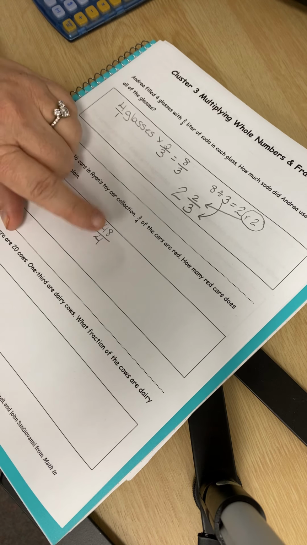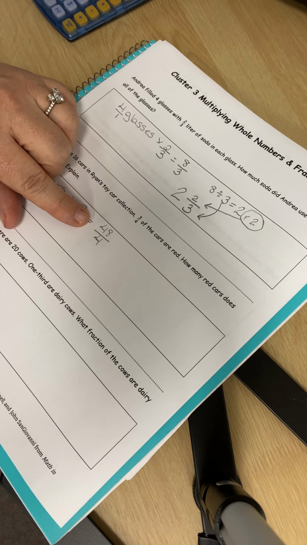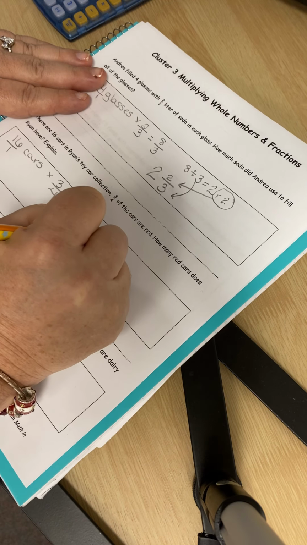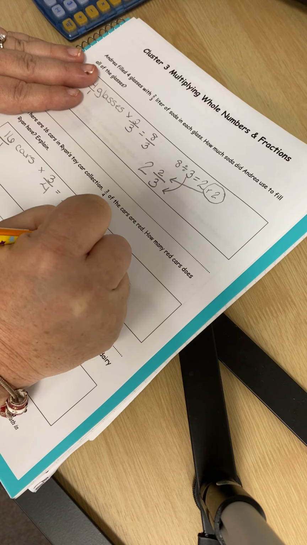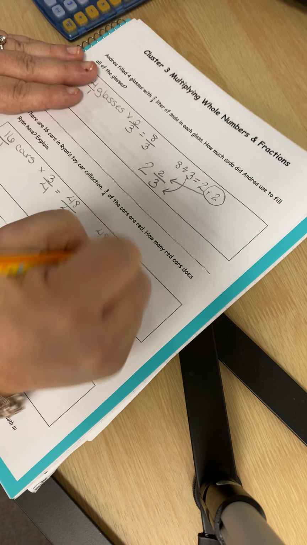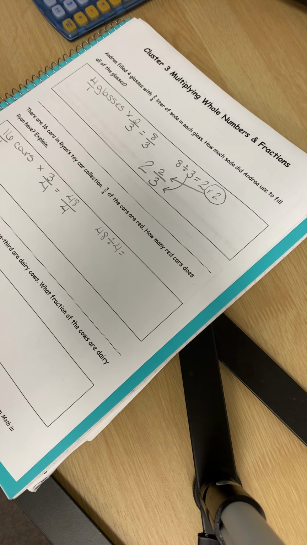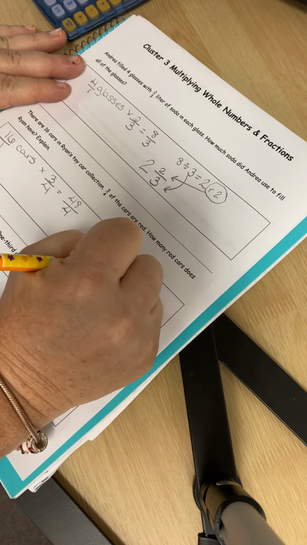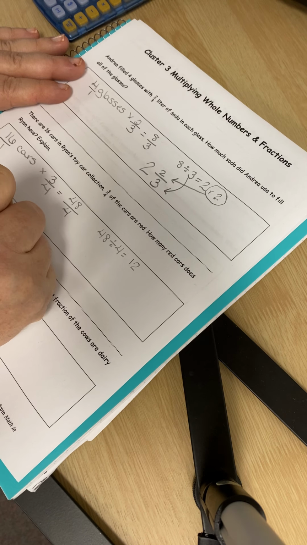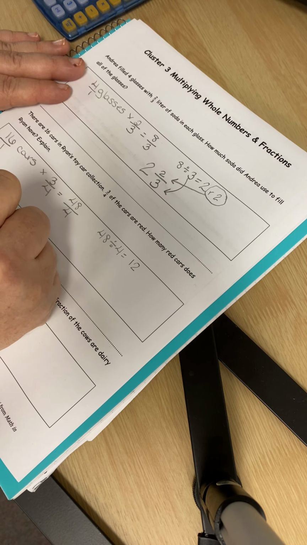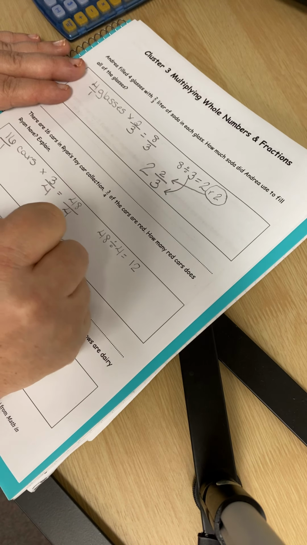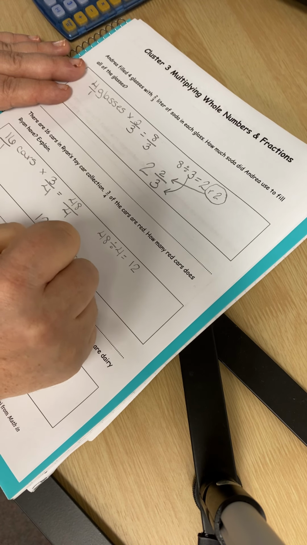All right. Again, I have this improper fraction. So I'm going to say 48 divided by 4. That happens to be one of our fact family ones. And when I count by 12s, I know that 48 divided by 4 is 12. So that's going to be my whole number. I don't have a remainder this time, so I just have 12 red cars.